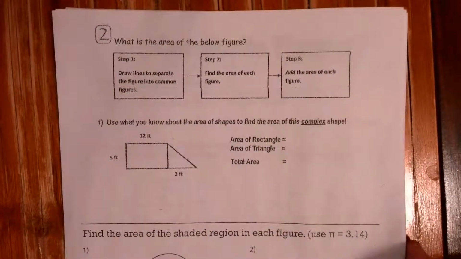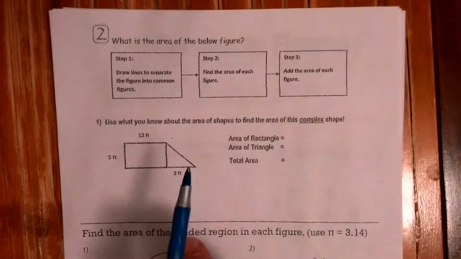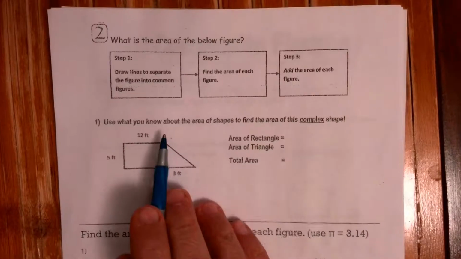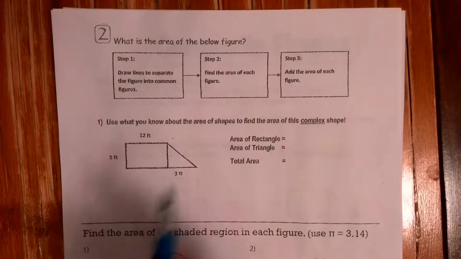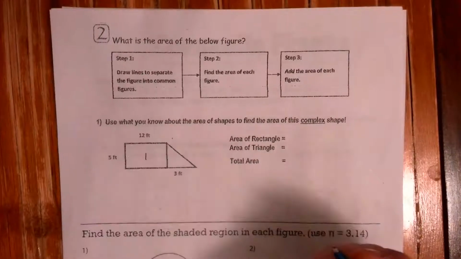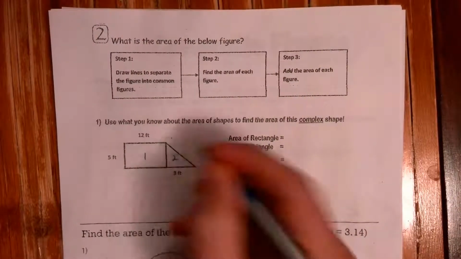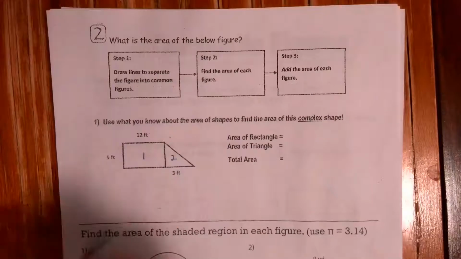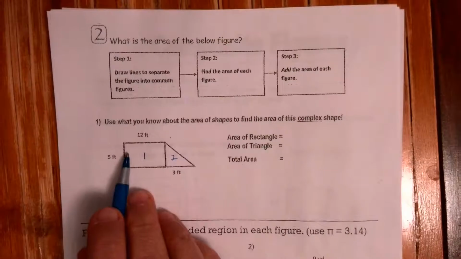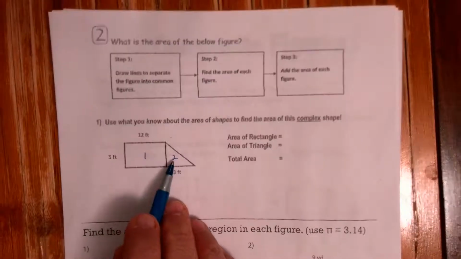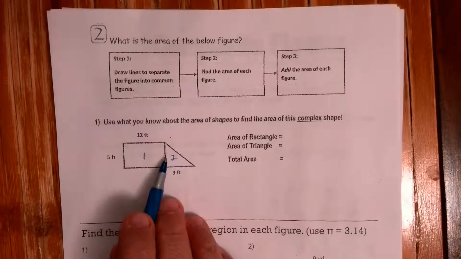Okay, so number two is where we have this triangle and this rectangle. So this one already has the line drawn. So we basically find the area of each. So I'm going to call this figure 1, or the rectangle, and we're going to do figure 2. And I'm also going to show that, you got to recognize that this is 5 feet, because it's a rectangle, this side is also 5 feet. That will help us with the area of the triangle.